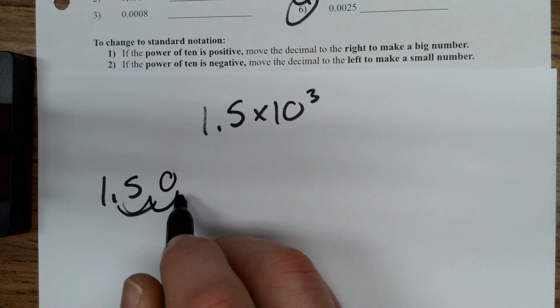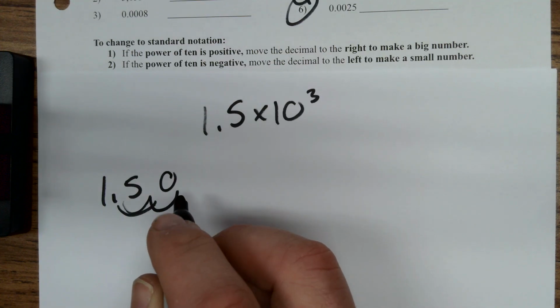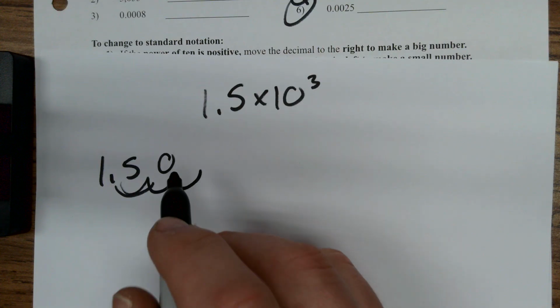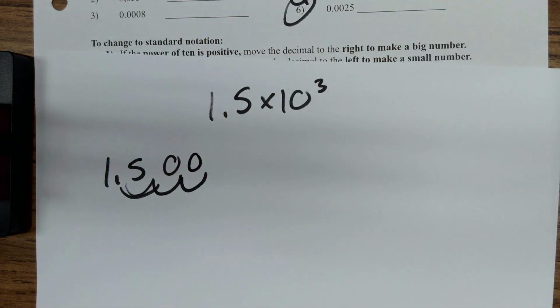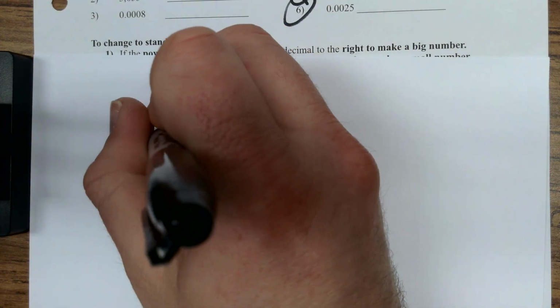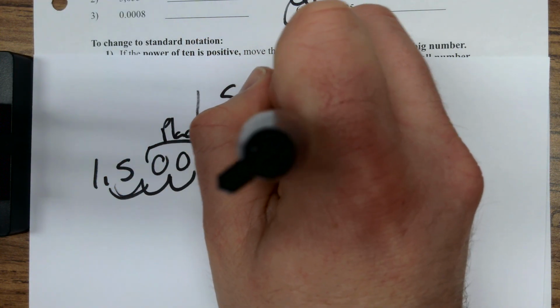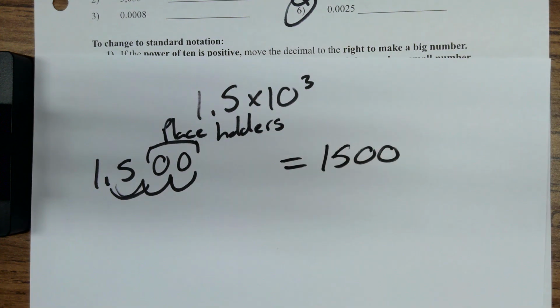One time, two times. You know what? Let's move it one more time. Three times. What am I going to put in this empty space? A 0. Why? Because these guys are my placeholders. So my final answer is 15 hundredths.